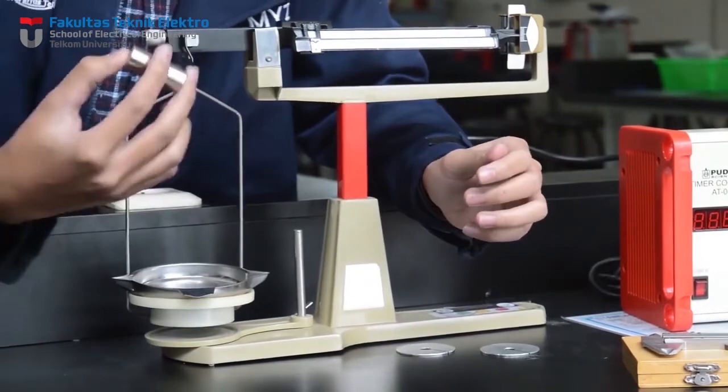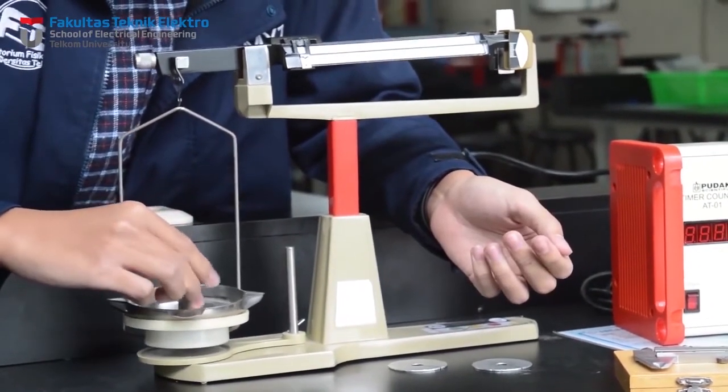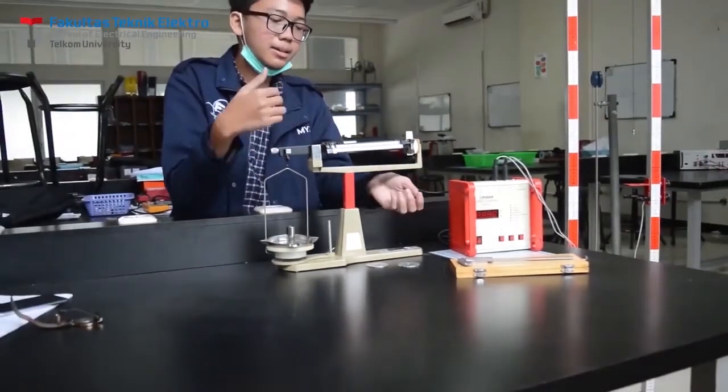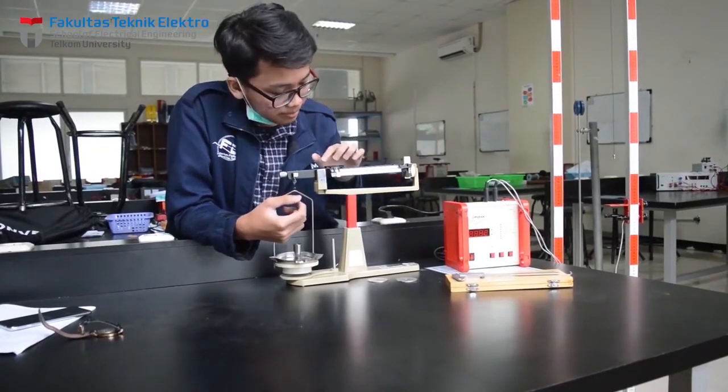When we measure the main load, let's put the load in the pan. Then we slide the beams until the load is balanced with the beam.